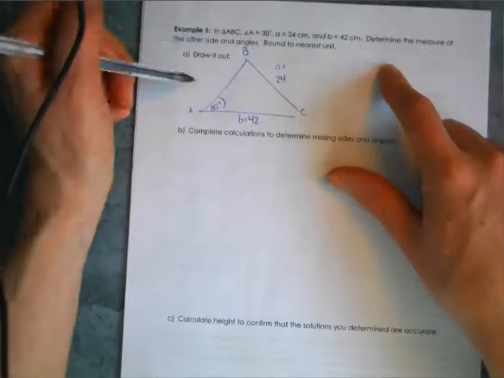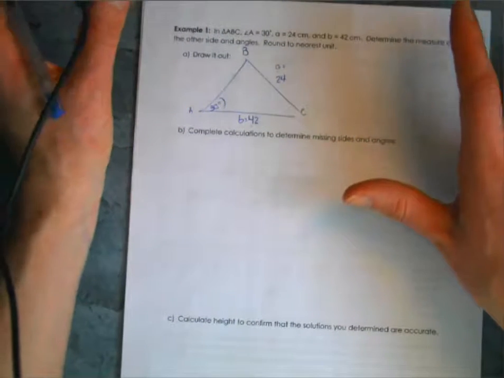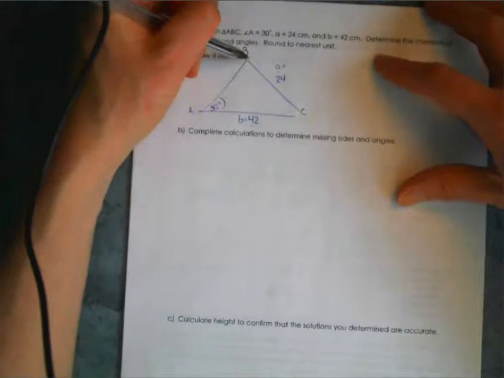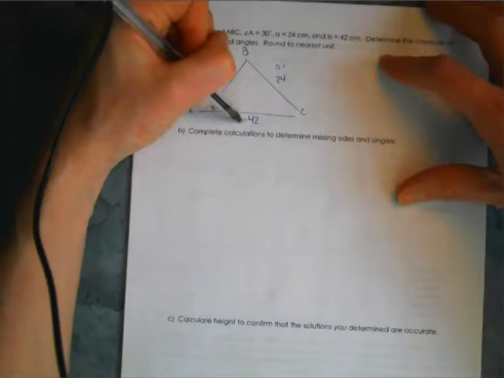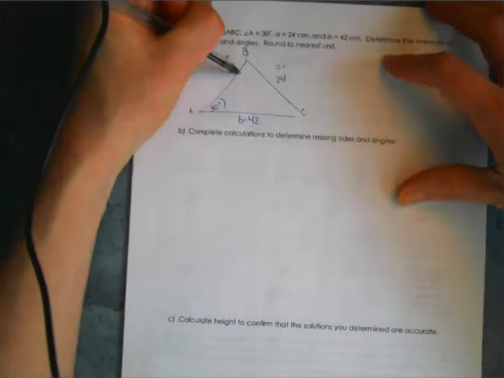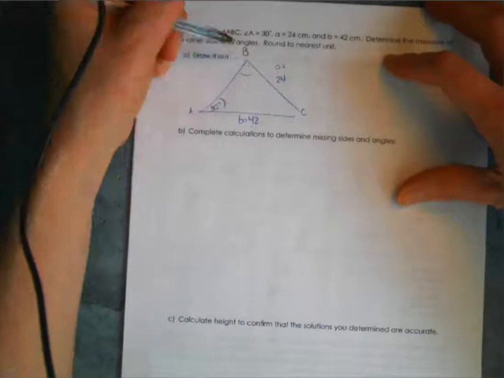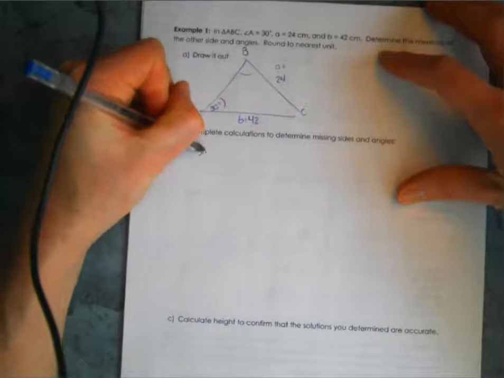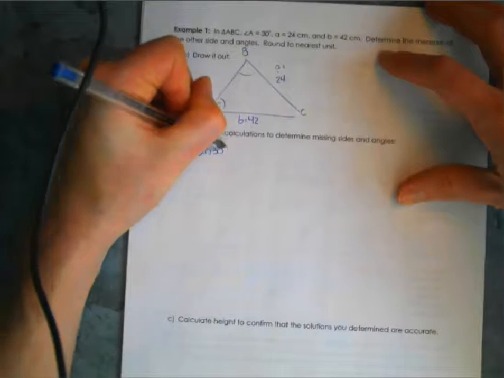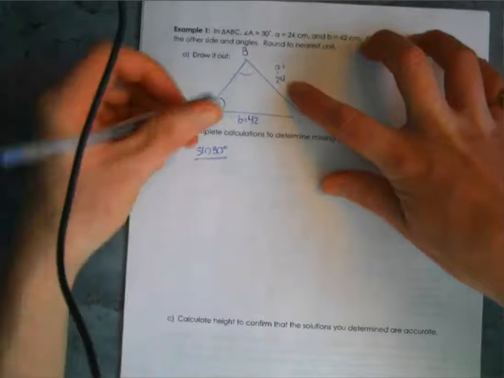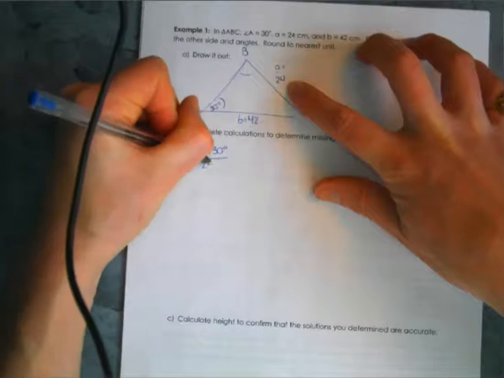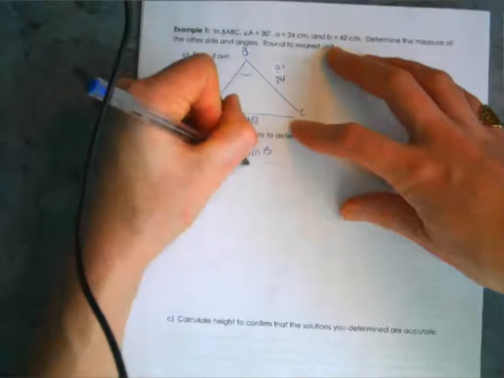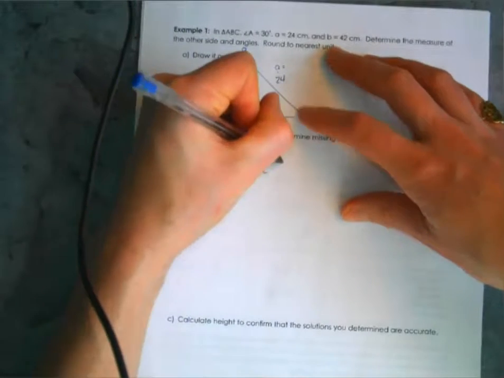Okay, so now we have our sketch. So remember the kind of things that we want to do. The first thing we want to do is solve for our missing angle, and it has to be the angle that's across from the side because we need that in order to do sine law, right? So we would say sine of angle A, which is 30 degrees, divided by side A, which is 24, is equal to sine B, which is our unknown, divided by side B, which is 42.